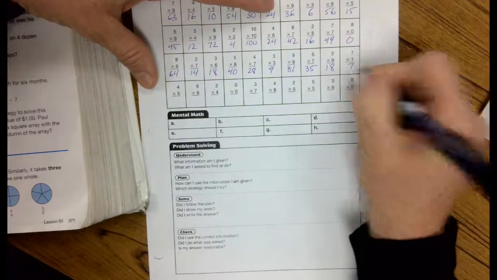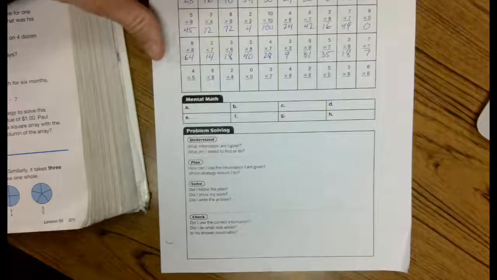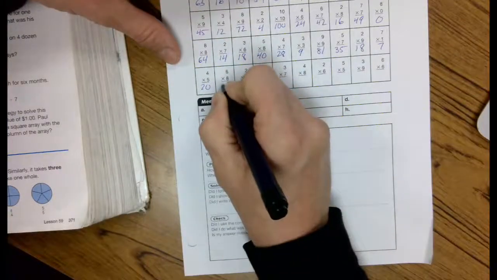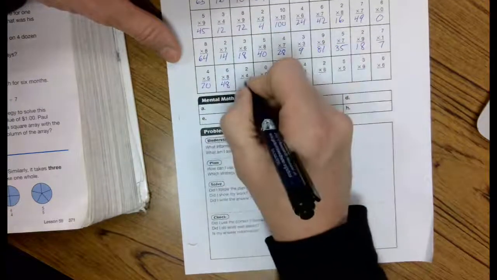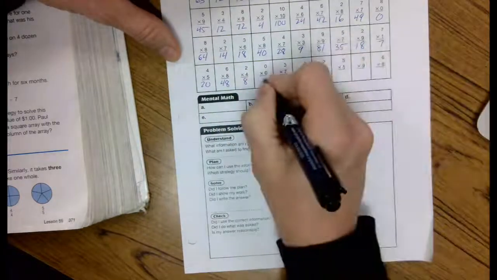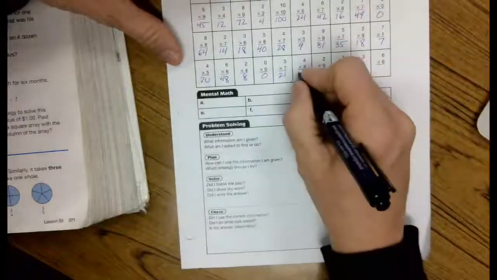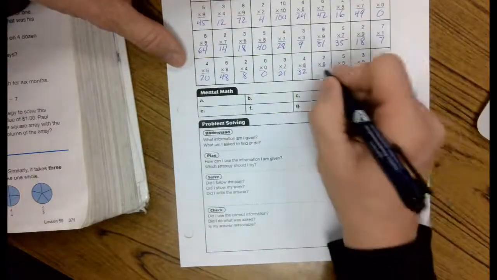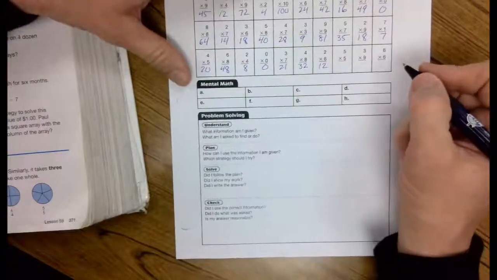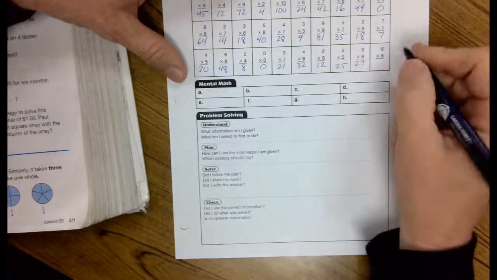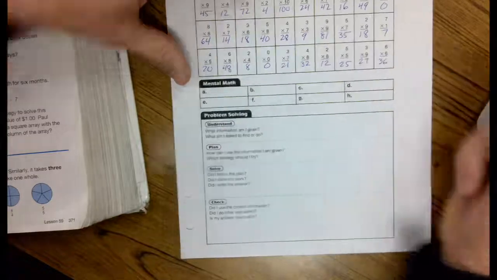7 times 1 is 7. 4 times 5 is 20. 6 times 8 is 48. 2 times 4 is 8. 0 times 0 is 0. 3 times 7 is 21. 4 times 8 is 32. 2 times 6 is 12. 5 times 5 is 25. 3 times 9 is 27. And 6 times 6 is 36.